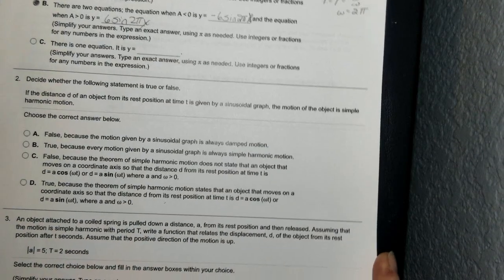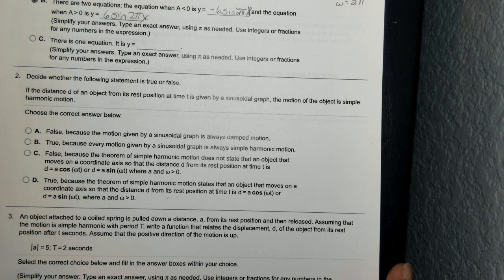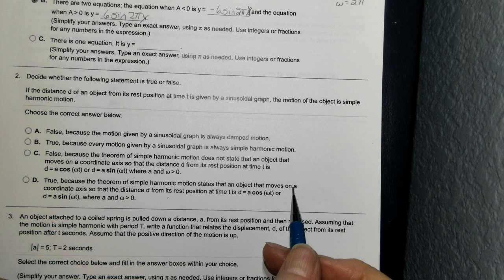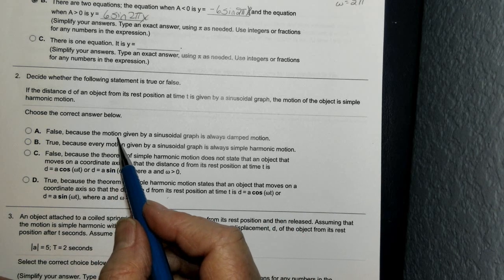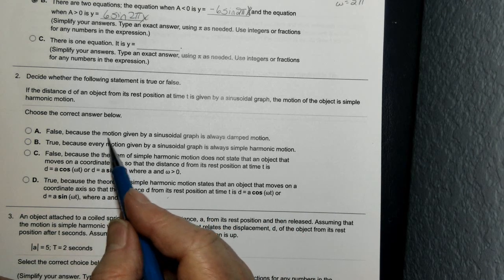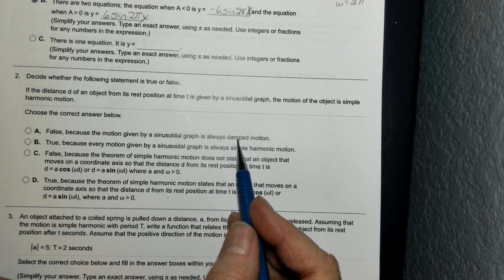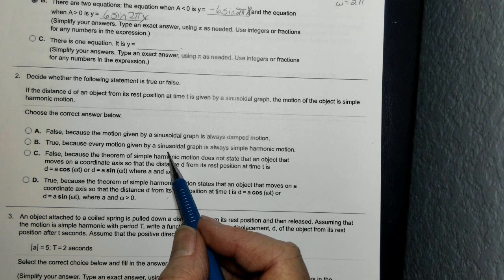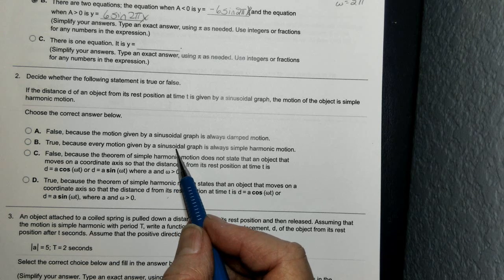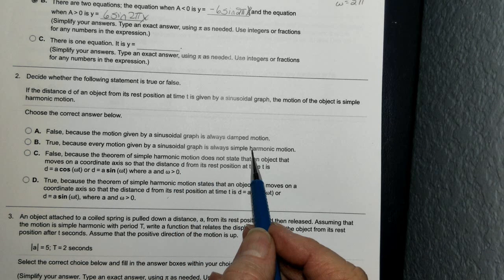Now let's decide whether this is true or not. If the distance d of an object from its rest position at time t is given by a sinusoidal graph, the motion of the object is simple harmonic motion. So let's look at our choices. So this is not true. It's sometimes a damped motion, but not always. It is true, but not every motion given by a sinusoidal graph is simple harmonic.